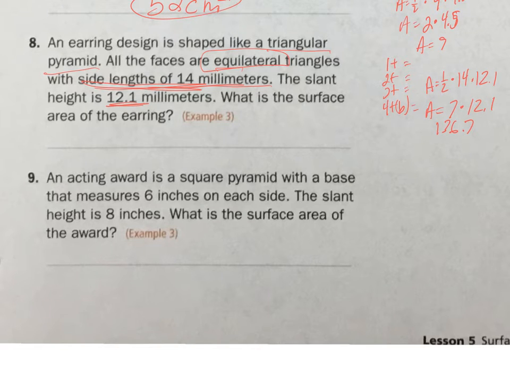Now we take that 136.7 and times it by 4. And I got 546.8, but the book got something else. What did I do wrong?